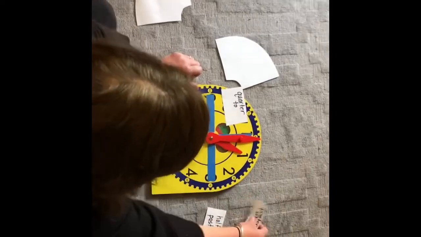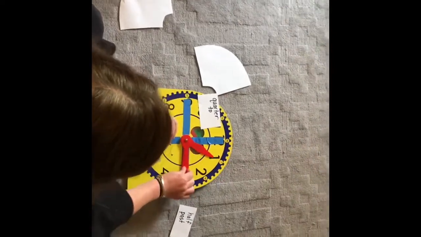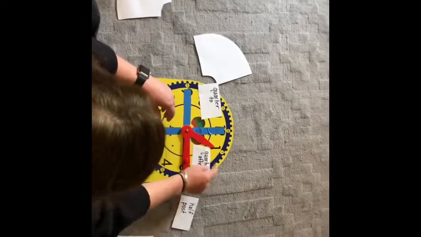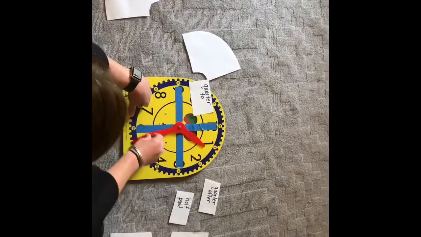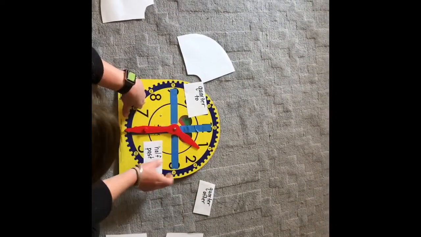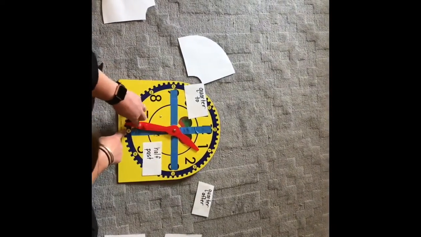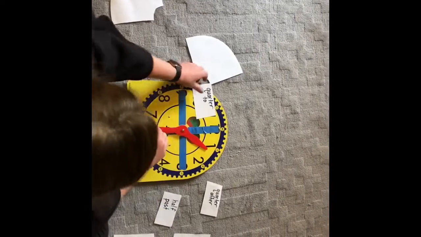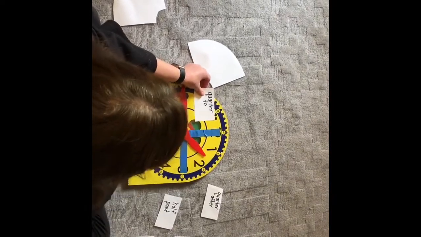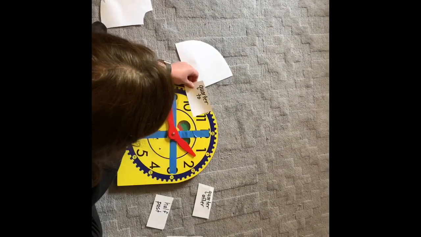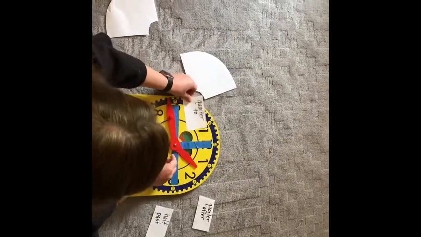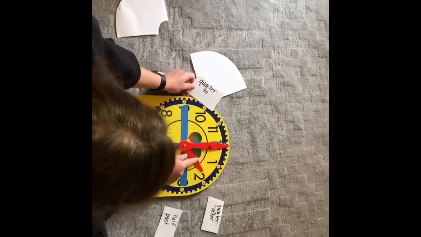So the different times we have is if it's at the 3, this says quarter after 1 or 1:15. 1/2 past 1 or 1:30. And then quarter to 2, or 1 going around 45. So let's do it for 1 more hour. Now we're at 2 o'clock.